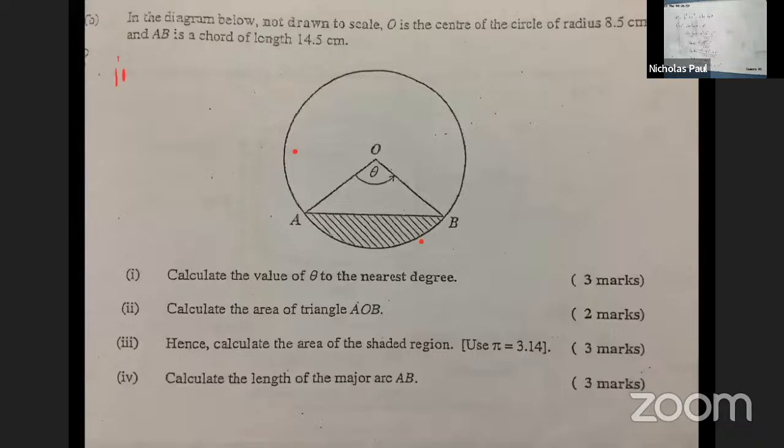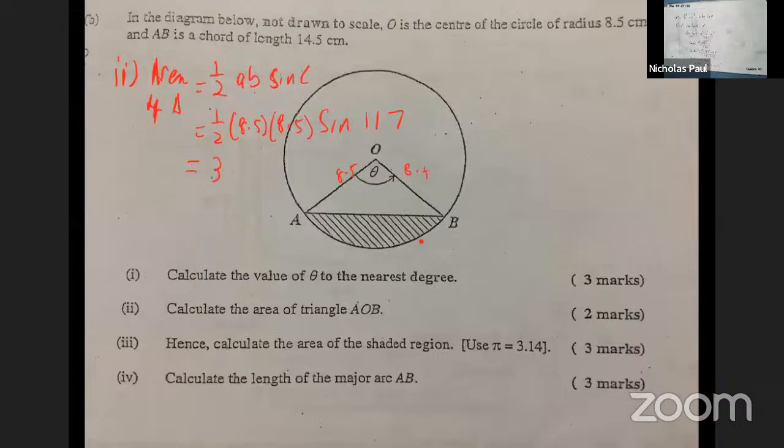All right, so part 2, area of the triangle. Area of a triangle is a half ab sine C. So that'll be a half, and a and b, the sides here, are 8.5. So it's a half by 8.5 by 8.5 by sine of the angle, which is 117. How much was that? 32.2. Very good, Caleb. 32.2 what? Centimeters squared, right?